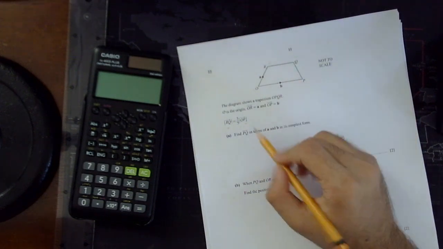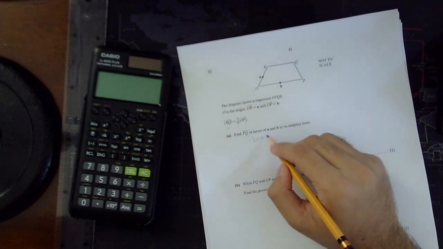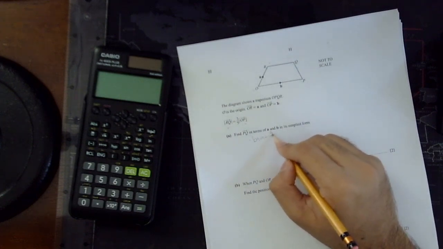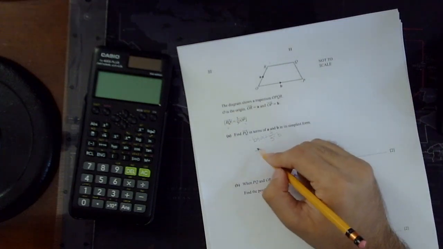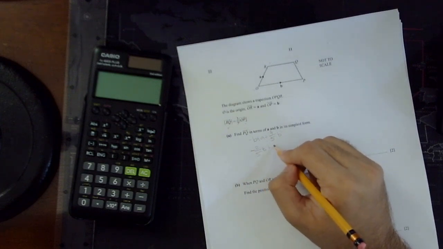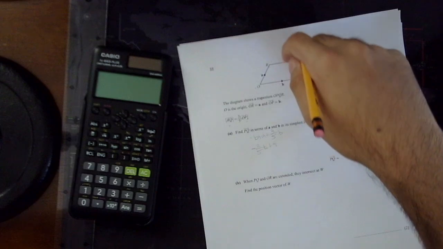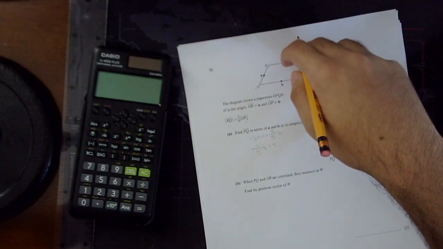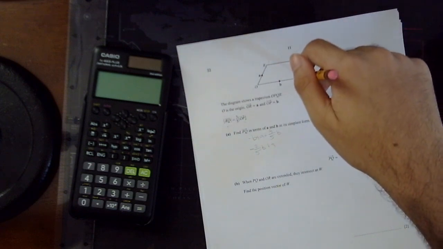So negative B plus A plus 3/5 B. So that means I get negative 2/5 B plus A. Oh, wait.